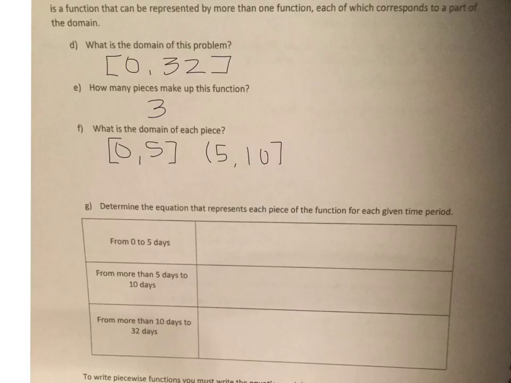And finally, our third piece. Our third piece has to begin with 10 because that's what we left off with. And it looks like it goes all the way to 32, to when she ran out of money. Because 10 was included in the second piece, we must use a parenthesis to show that it's not included in the third. And 32 is included in our last and final piece. This is how you are used to writing domains.